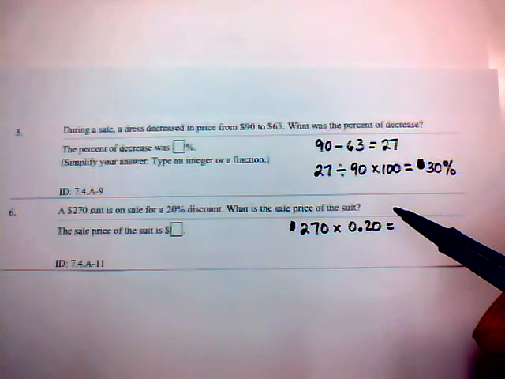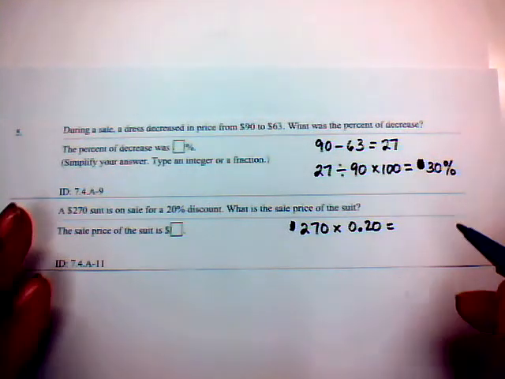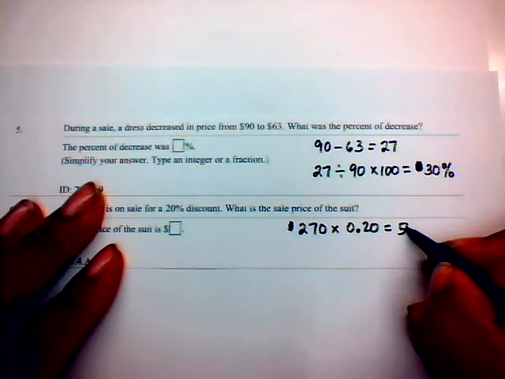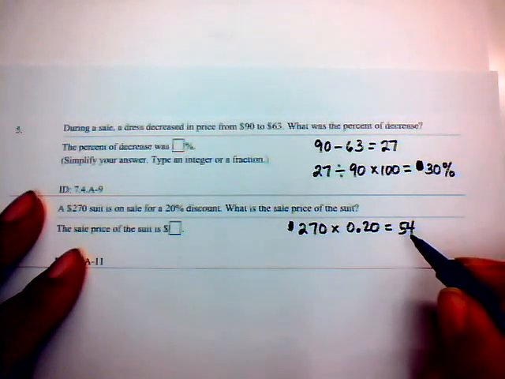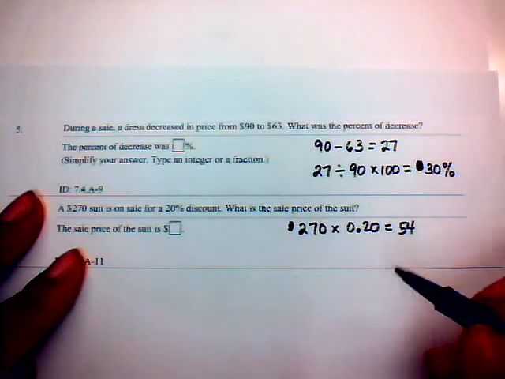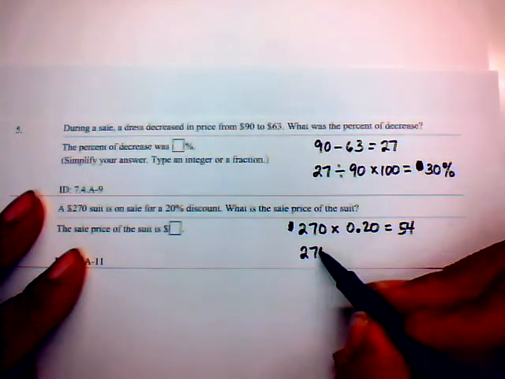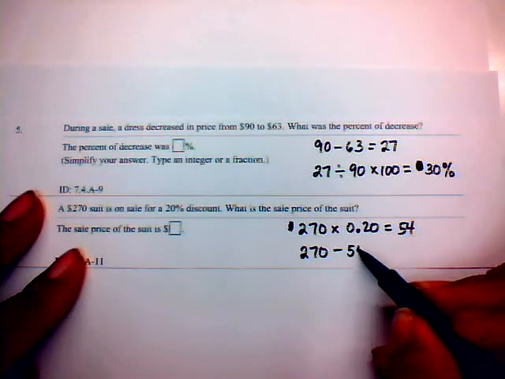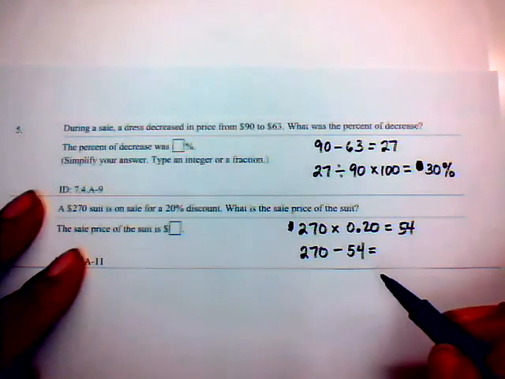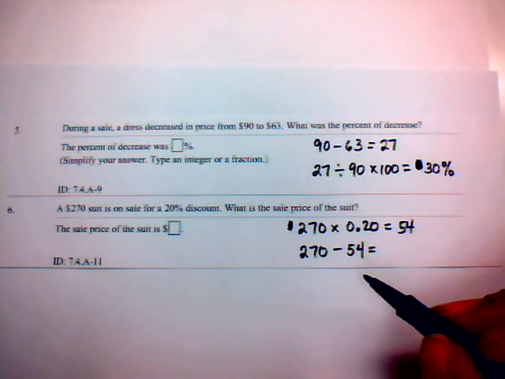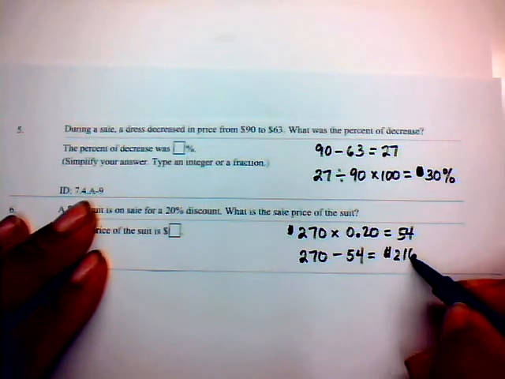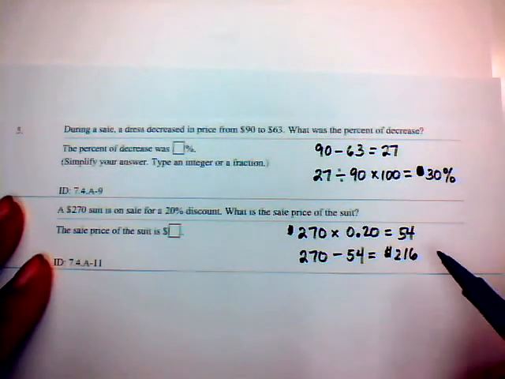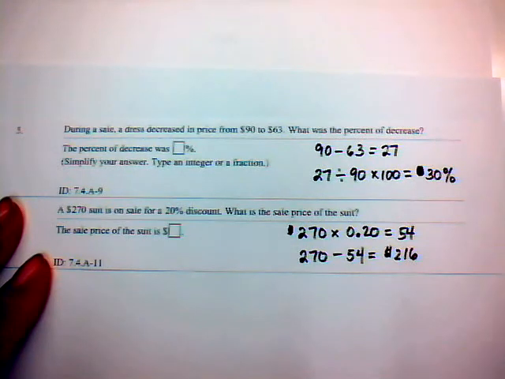So 270 times 0.20 would give us 54. So the amount of that discount was $54. Now we're going to take that $54 and subtract it from the 270, and that would give us the sale price. So 270 minus 54 would give us $216. So the sale price of the suit would be $216.